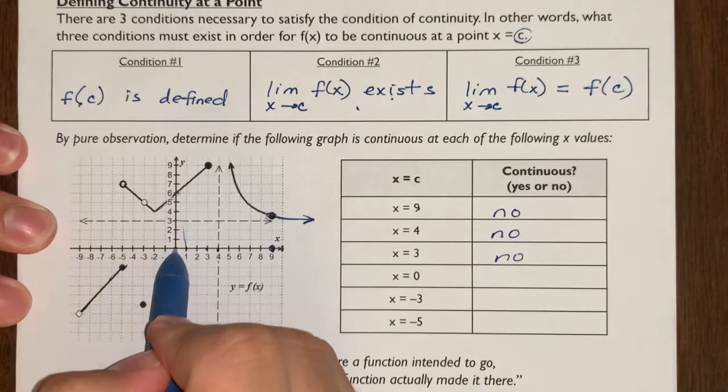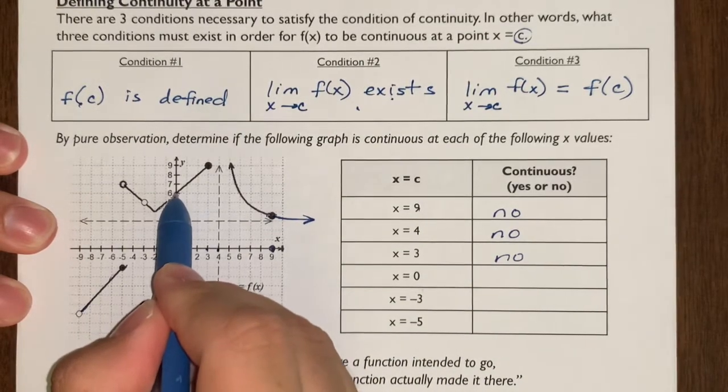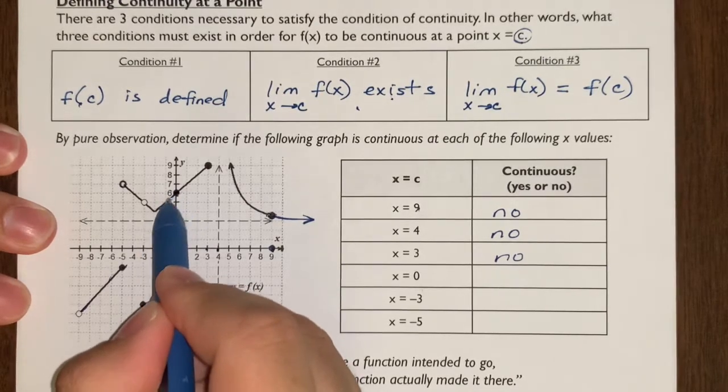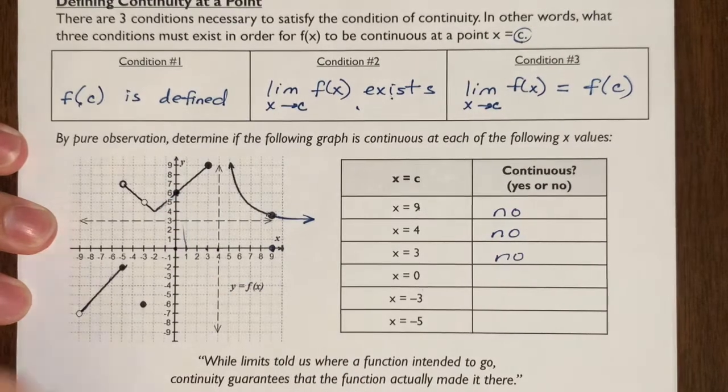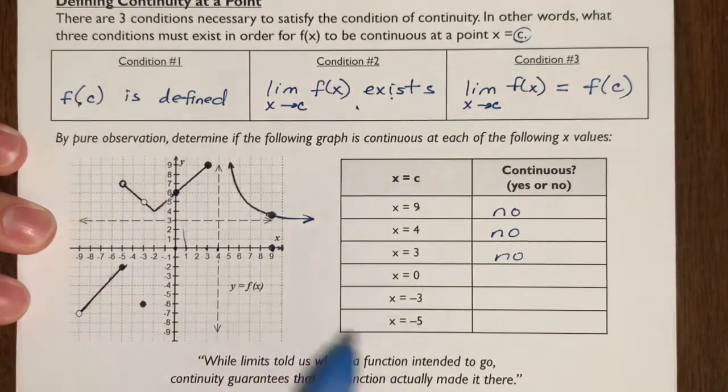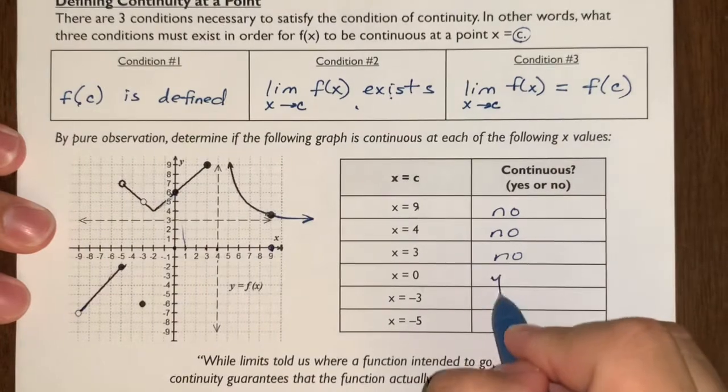So at x equals 0 at this point, well, it is defined. Pretty much there is no open circle there. As you approach from the left and from the right, it lands in the same place, and it lands at that same place where the closed circle is. We're good to go. So that's a yes.